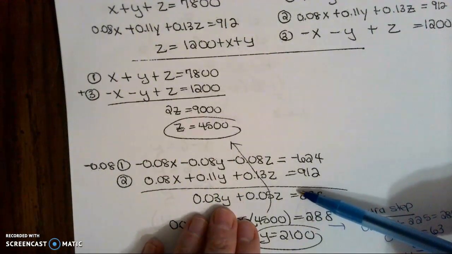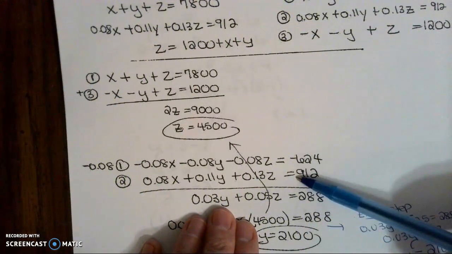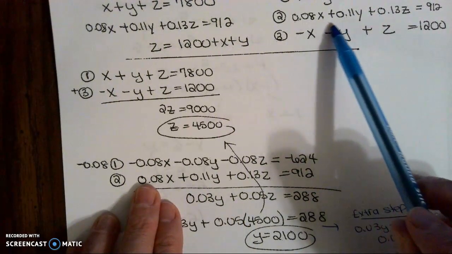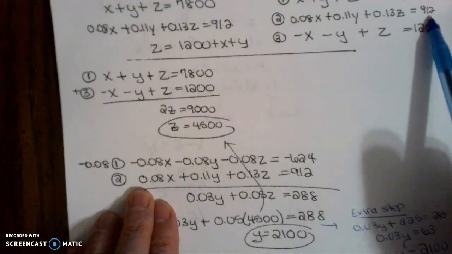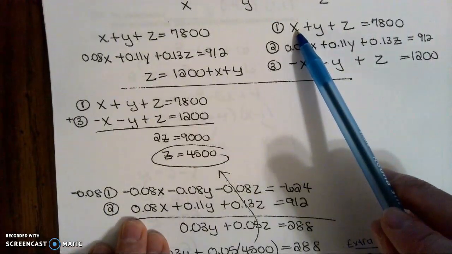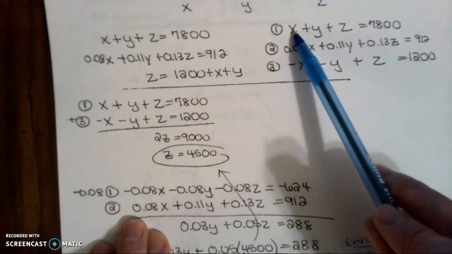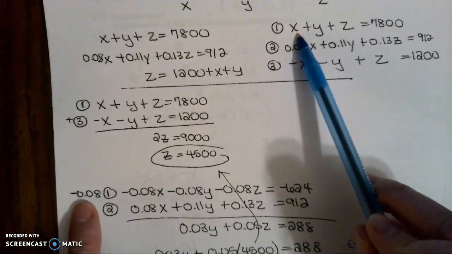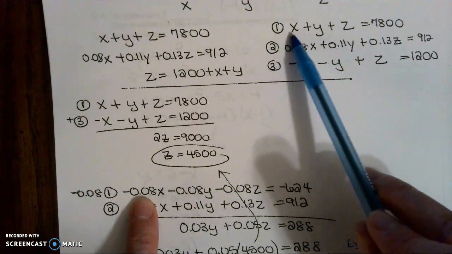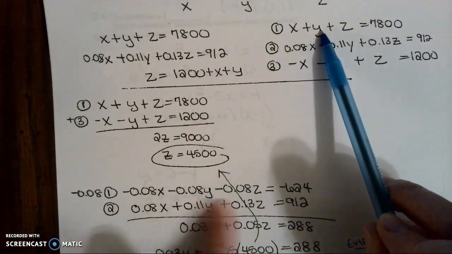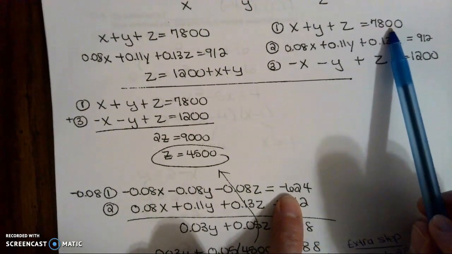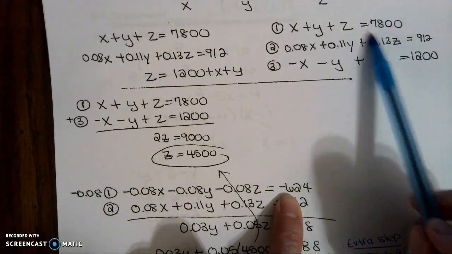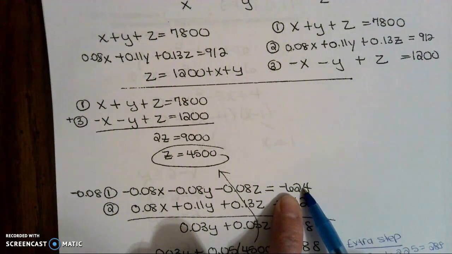Now I decided to eliminate x at this next step. This is the second equation, just written down right here. If I eliminate x, I want this one to be the opposite, so I multiply this equation times negative 0.08. So negative 0.08 times x, negative 0.08 times y, negative 0.08 times z, and negative 0.08 times 7,800 gives me negative 624.